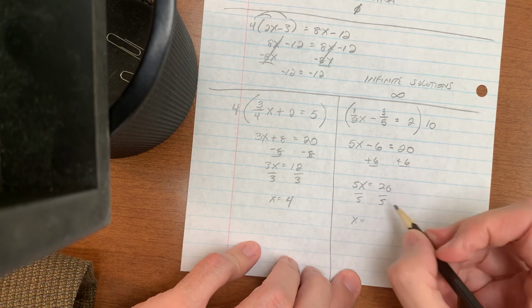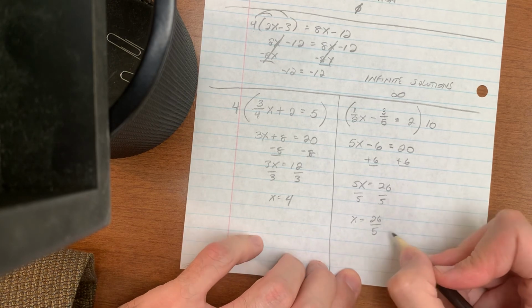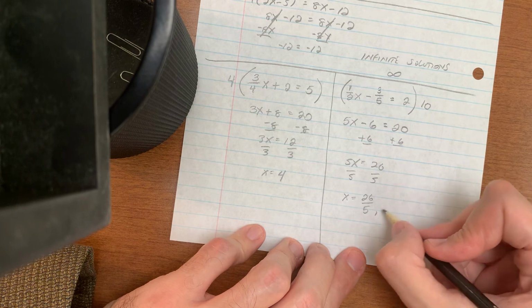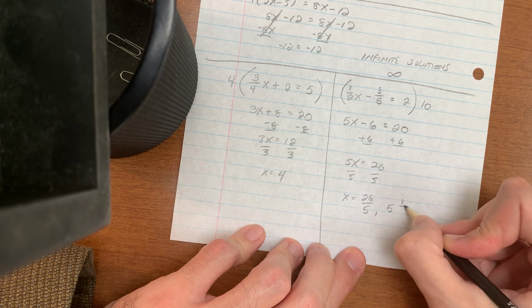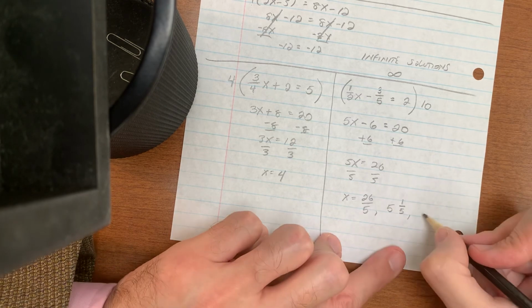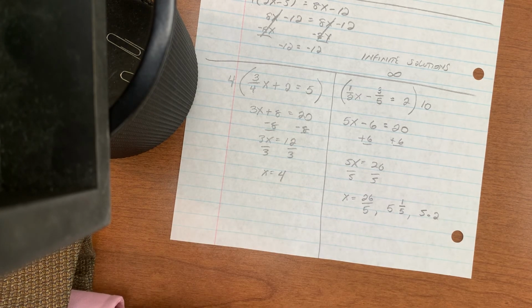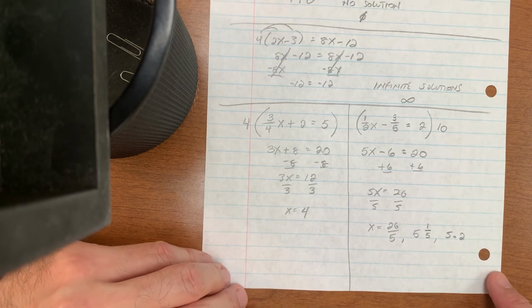X equals, if you want to leave it as 26 over 5, that is actually a reduced improper fraction. It's okay. If you want to make it a mixed number, 5 goes into 26 5 times with 1/5 left over, or make it a decimal, it's 5.2. It does terminate, there's no problems there. That's a review of pretty much your entire quiz.